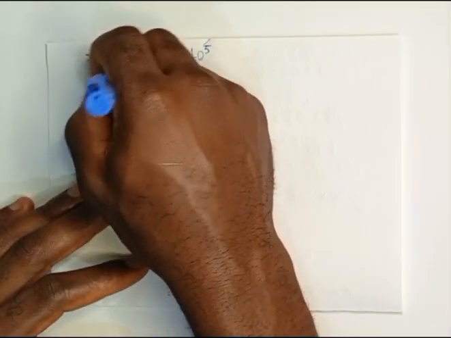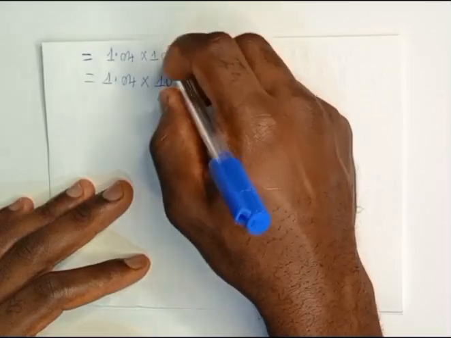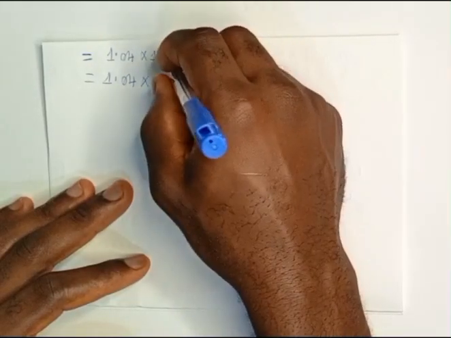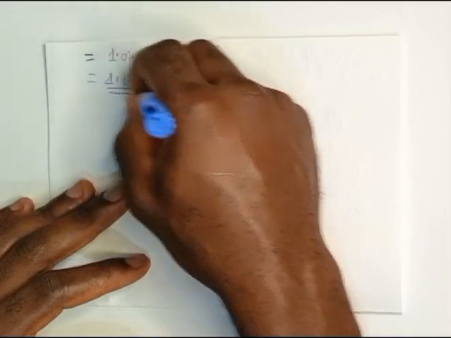This will be equal to 1.04 times 10 to the power, we are going to add the powers 1 plus 5, which is 6. This is the final answer.